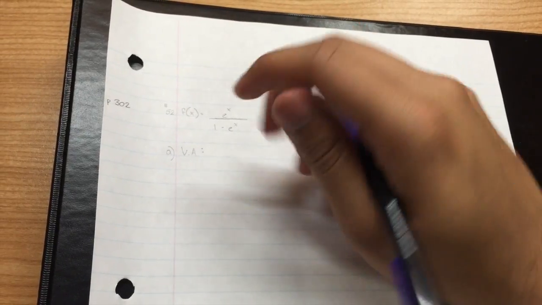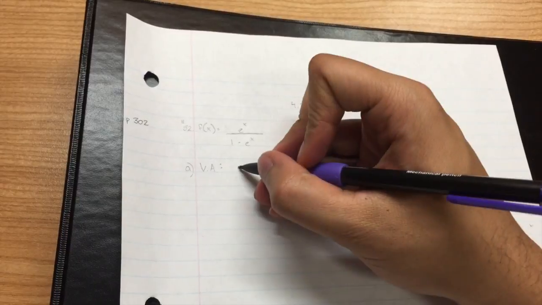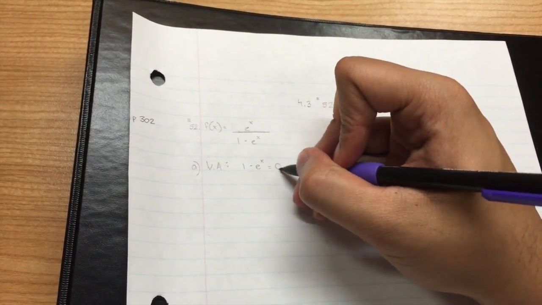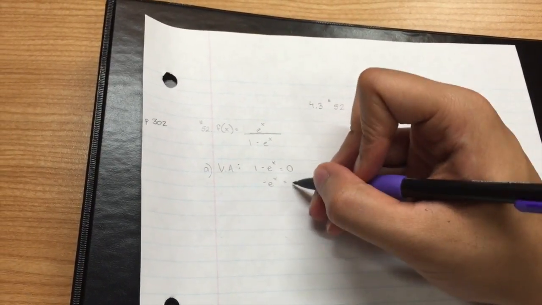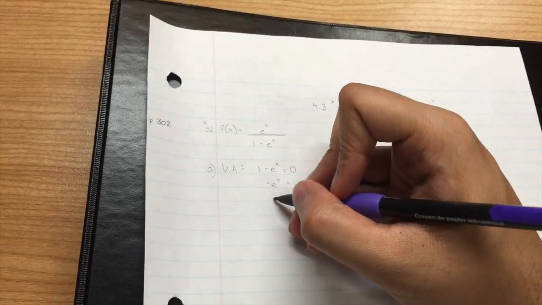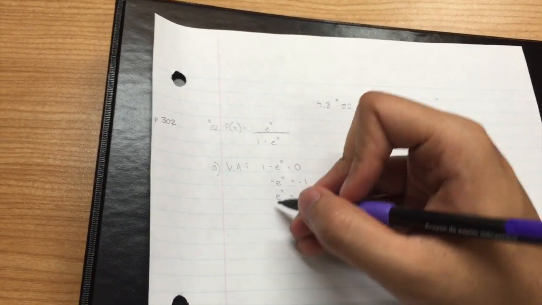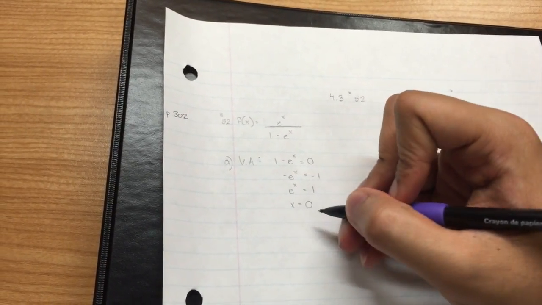So what you have to do is look at the denominator and equate that to 0. So you get 1 minus e to the x equals 0. Minus e to the x, bring the 1 over, you will get negative 1. e to the x is equal to 1. Solve for x, you would get 0.